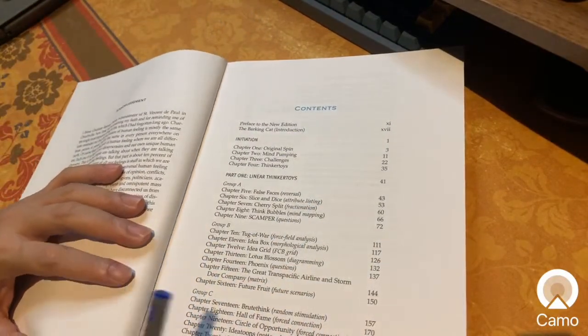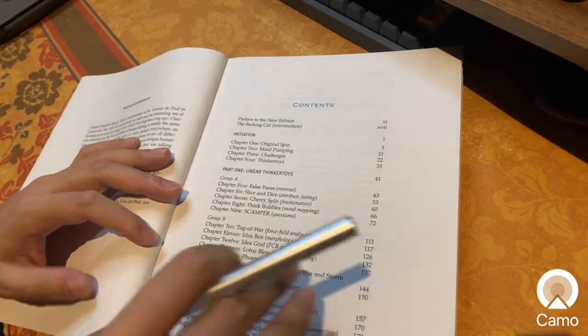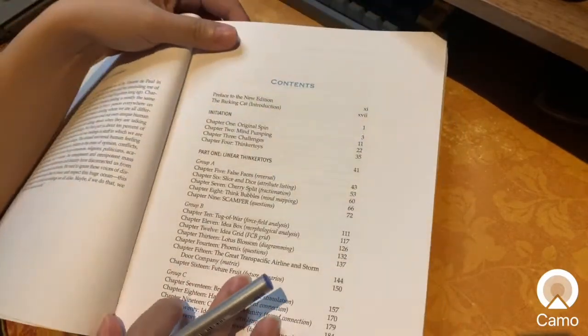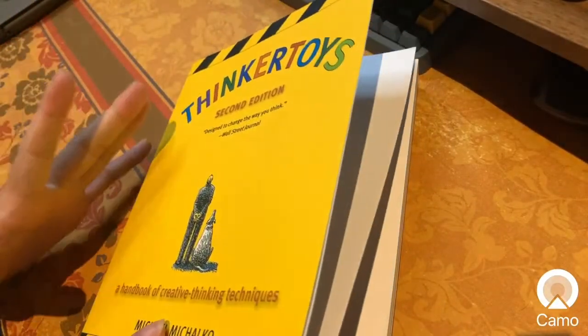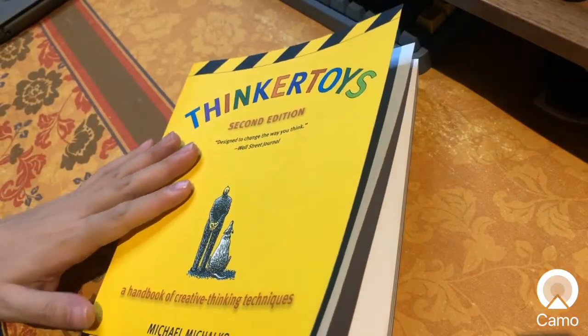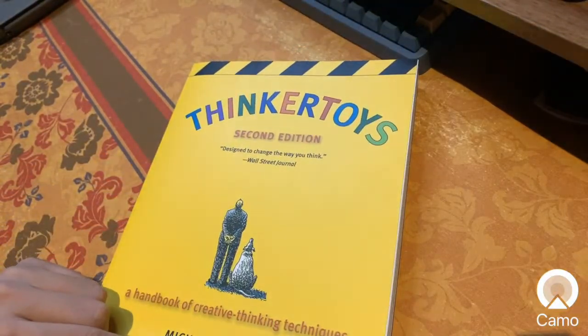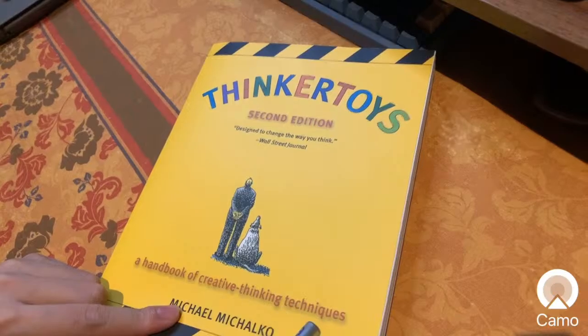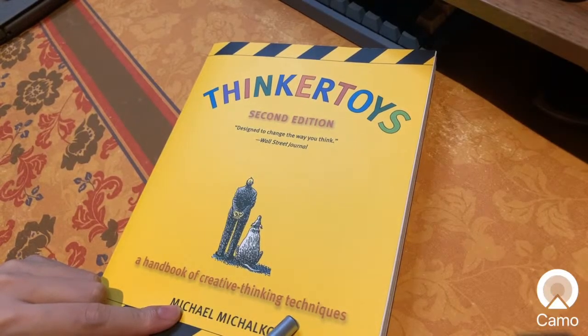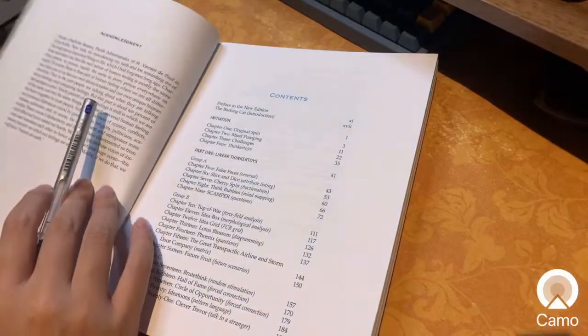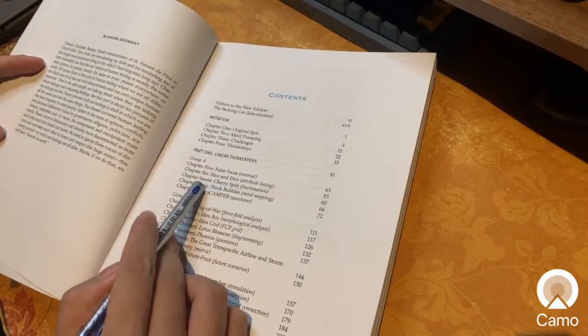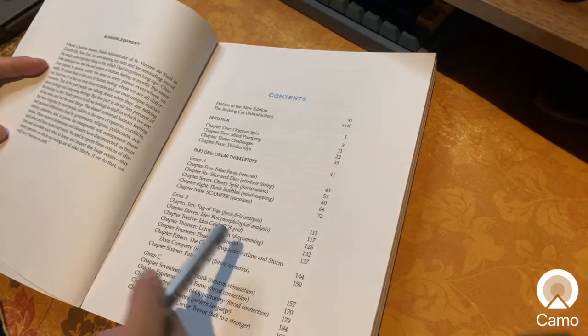And this is the table of contents, which is pretty sick. If you want a really quick idea of what this book is about, it's creative thinking techniques, and each chapter is a technique. Every single chapter you see here is a technique.